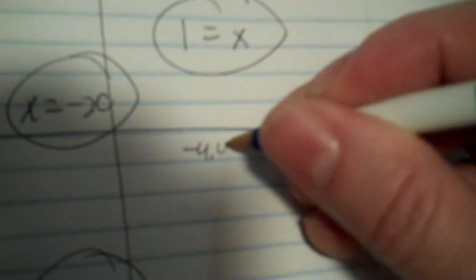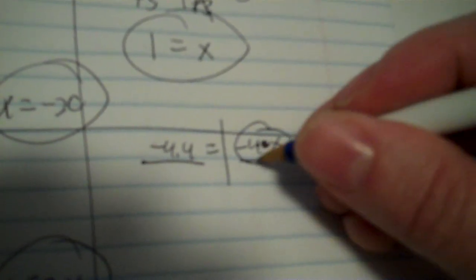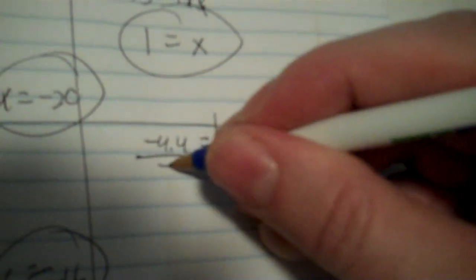Okay, negative 4.4 equals negative 4x. Wall on the side of the x. So the negative 4 and the x is a times. We want to circle it. So to undo a times operation, I underline both sides and put the factor that multiplies x, which is negative 4. Negative 4. Not negative 4.4.